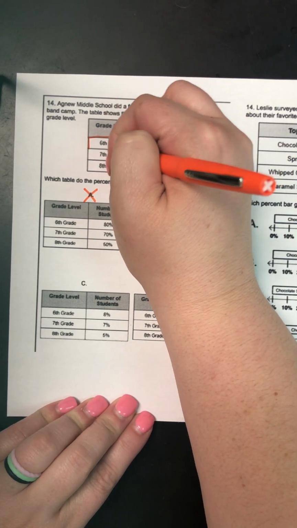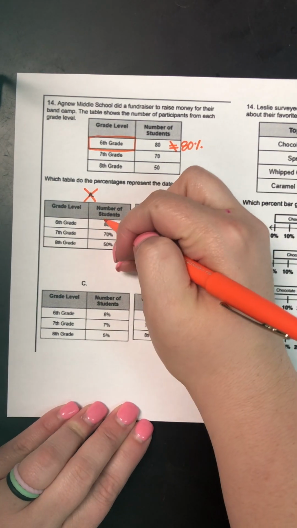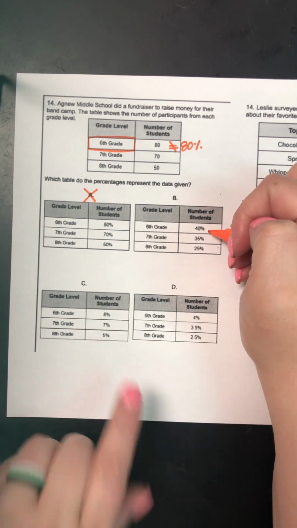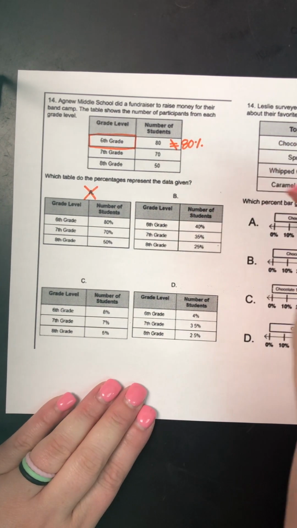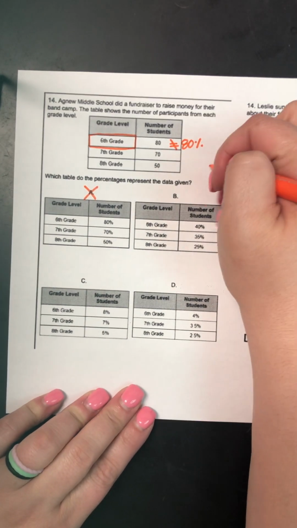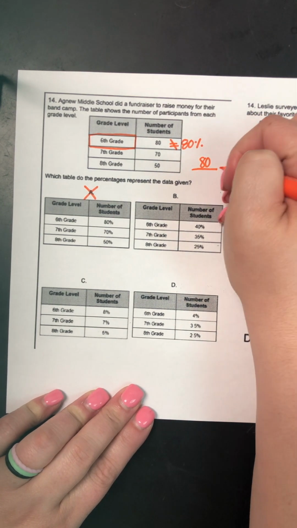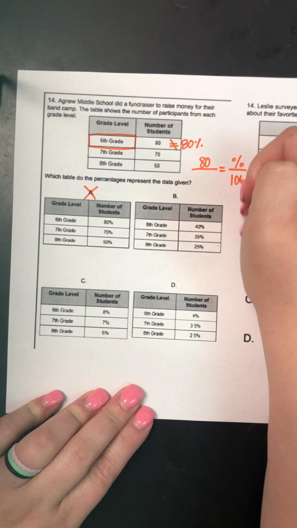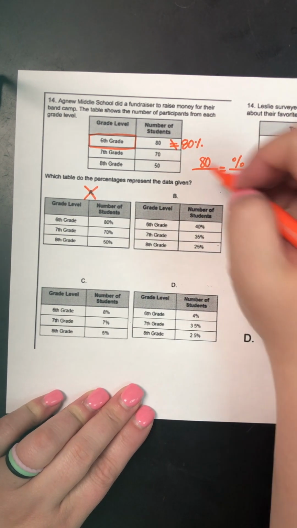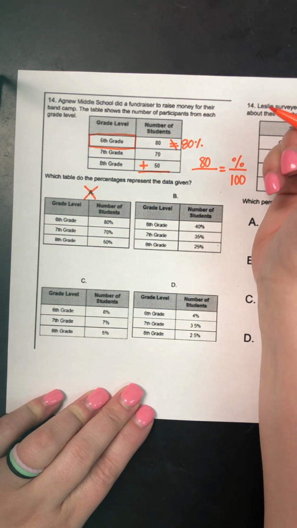You can focus on whichever ones you would prefer. I'm going to focus on the sixth graders because if you look, all the answer choices have a different percentage for sixth graders. So sixth grade is 80 students. And I know that total goes on the bottom. And I know I'm looking for percent, and percent always goes over 100. So how do I find total? Well, I'm just going to add my sixth, seventh, and eighth graders together.